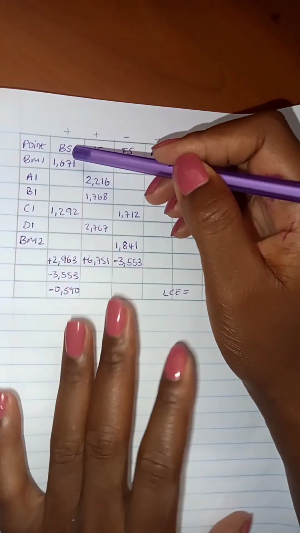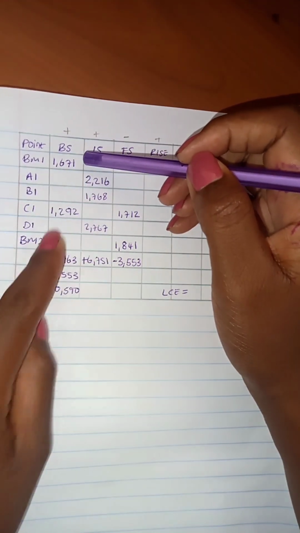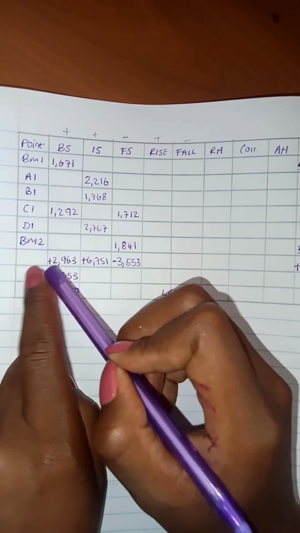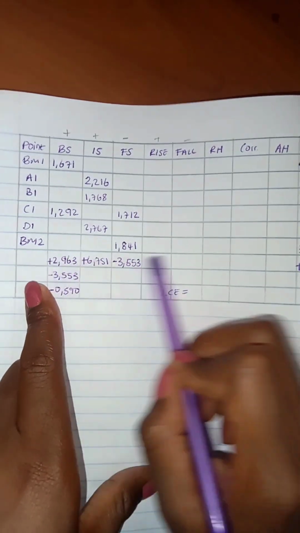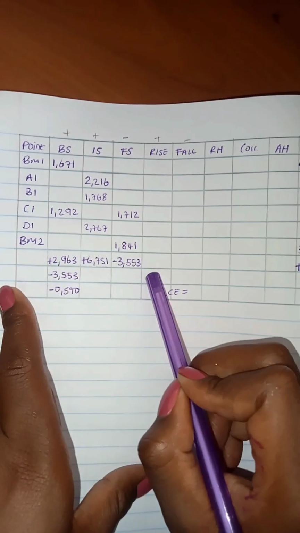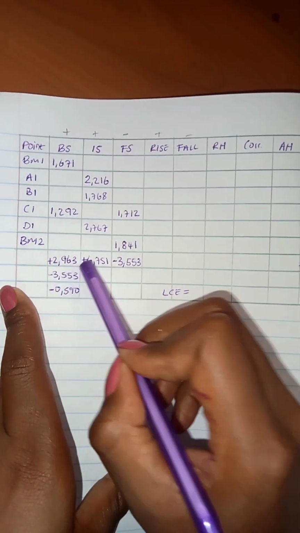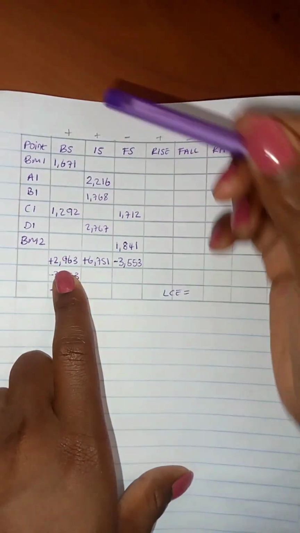The total for the back side is gonna be 1,671 plus 1,292, and that will give us a positive 2,963. Here at the bottom, we must always put the signs, and our numbers must always be to 3 decimal places. And so this is the answer.